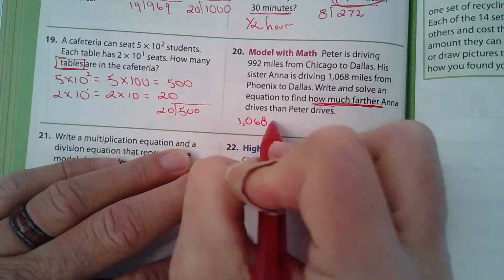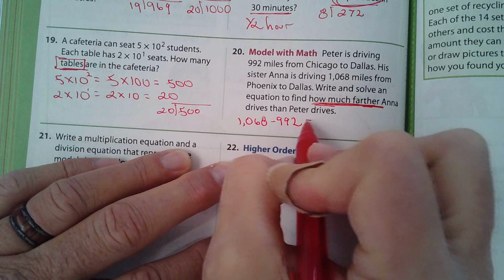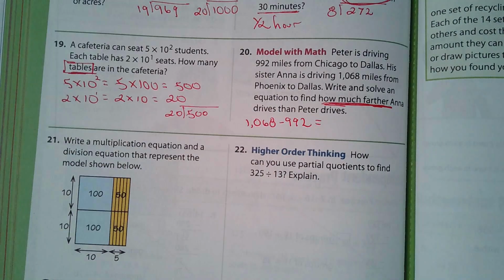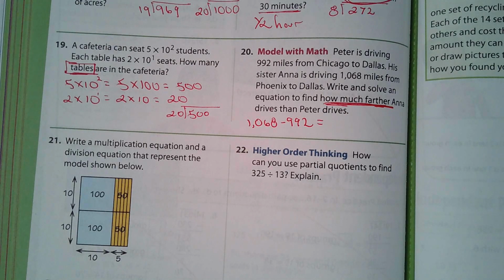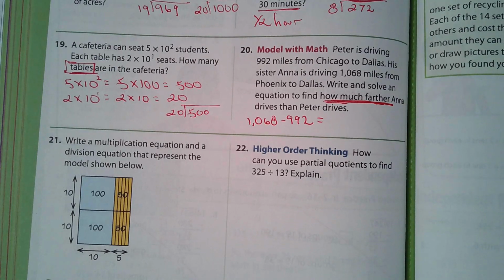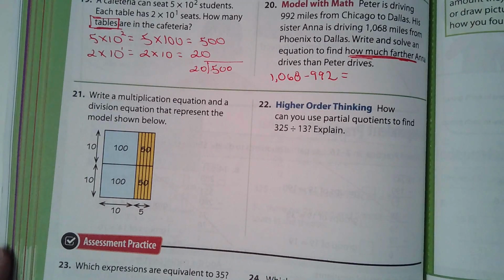But if it has numbers like this, then you're going to have to do the subtraction. It says write an equation. So 1,068 subtracting 992 equals something. And that's how much further Anna drives than Peter.